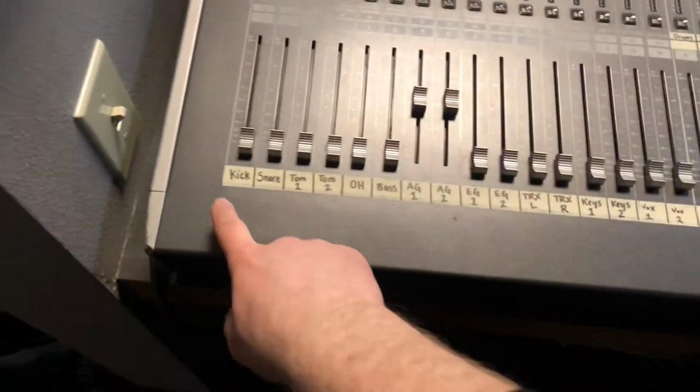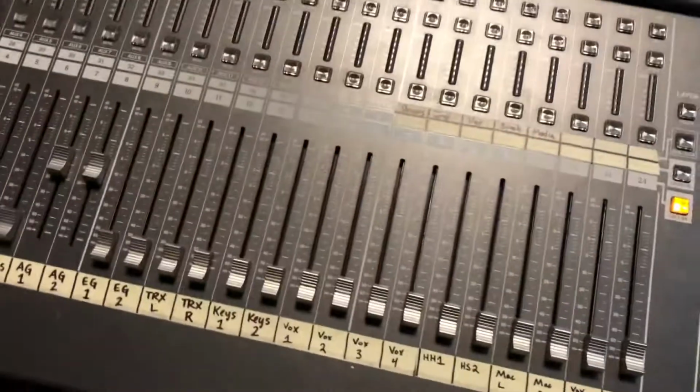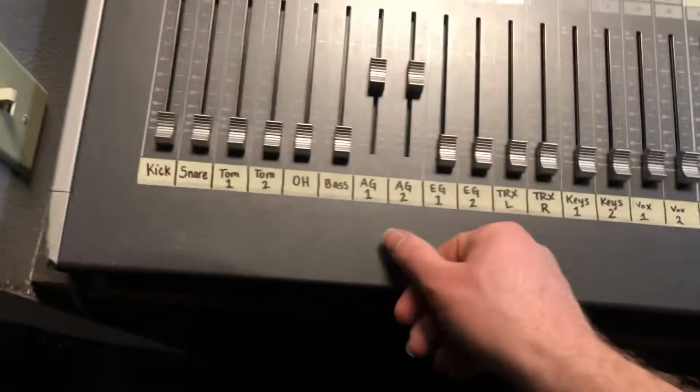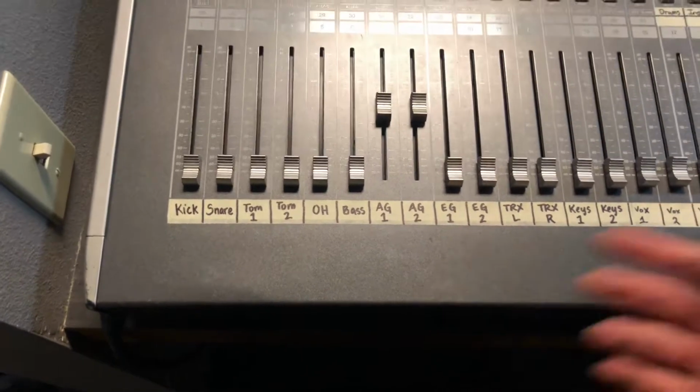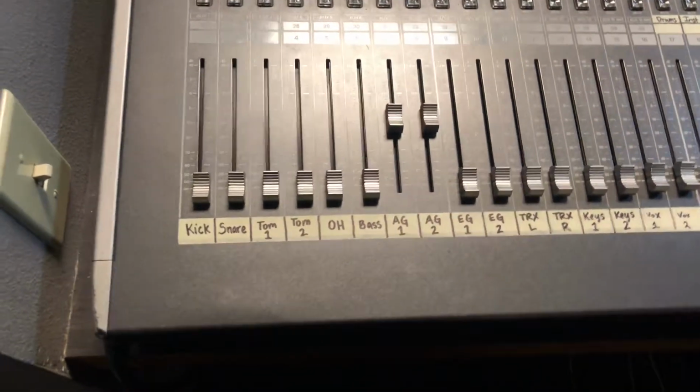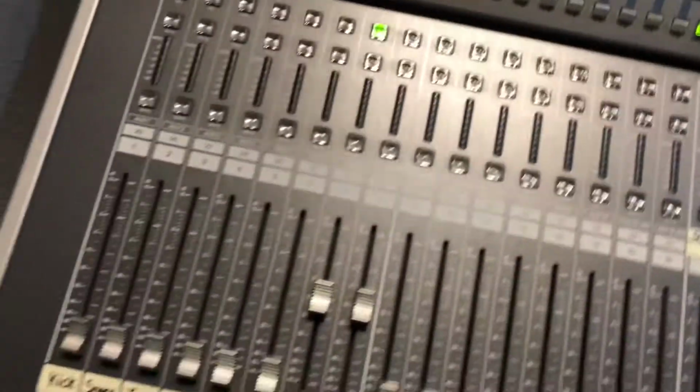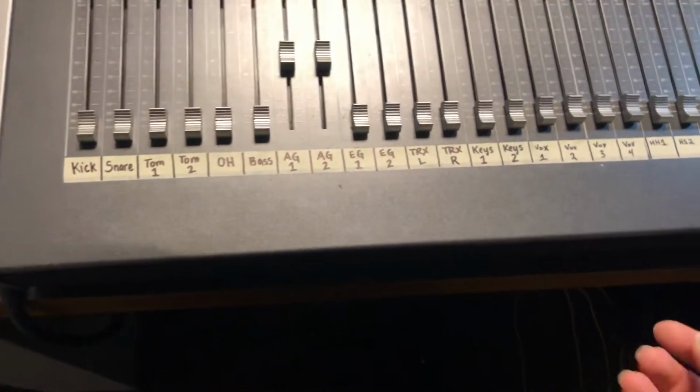If you want to put something new, I would suggest doing a new scribble strip below it. We can get some magnets, or just put a piece of tape and say, hey, we're putting it on the electric guitar channel.